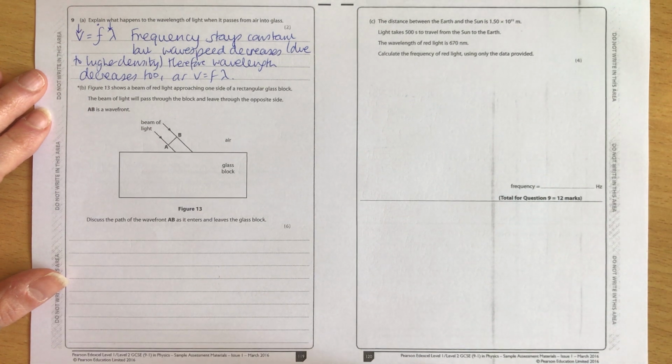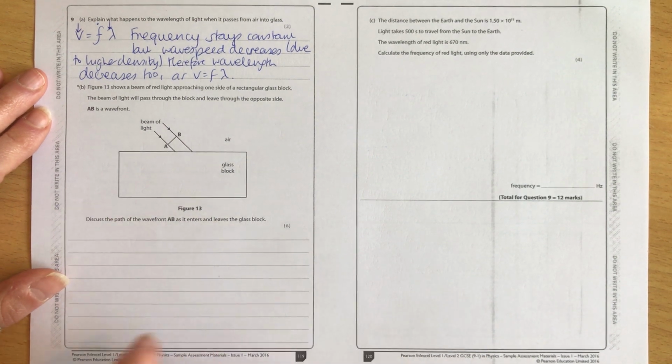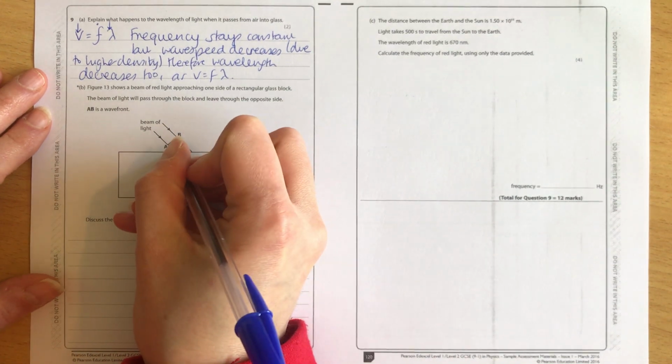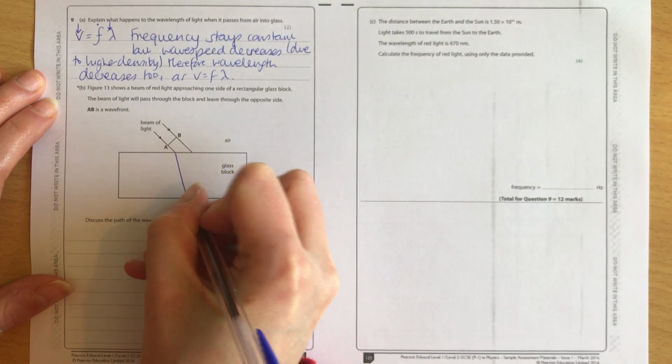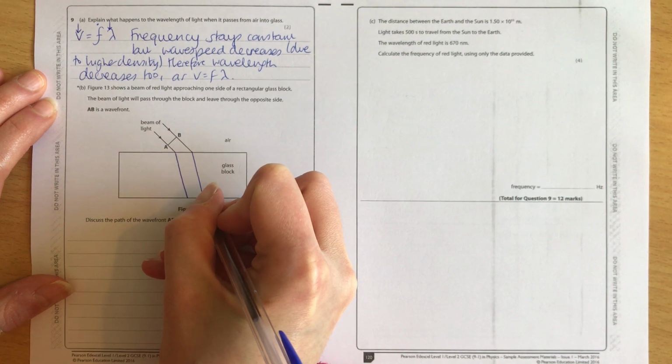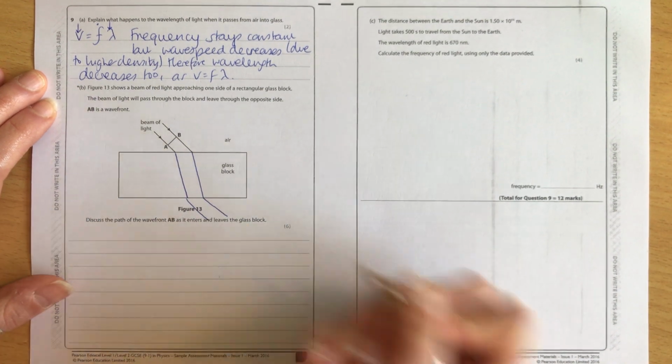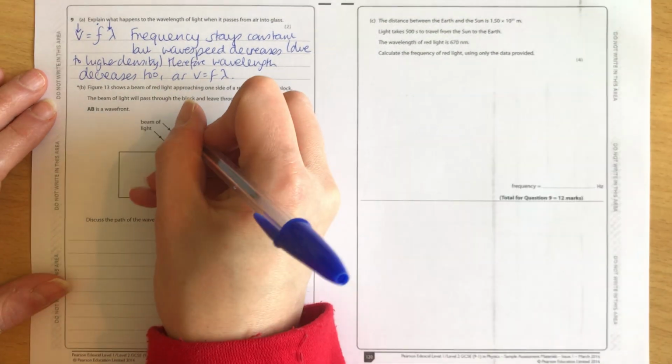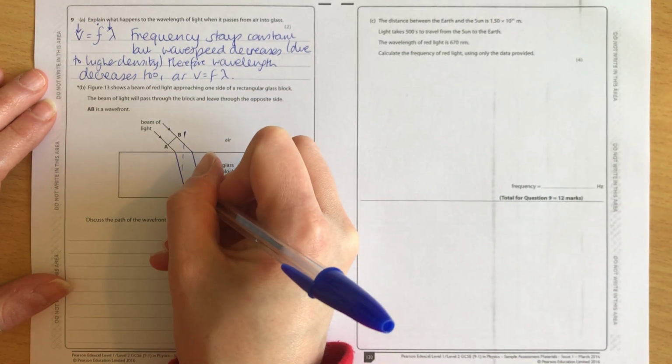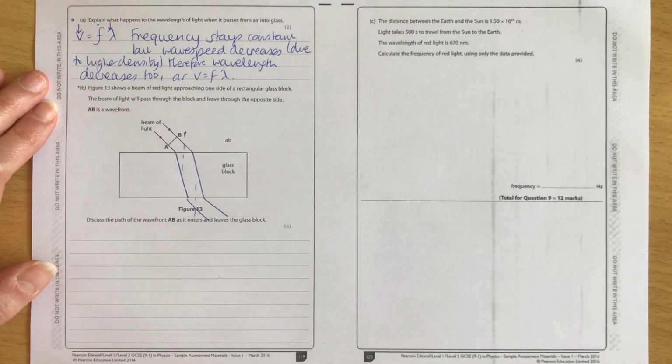Part B, figure 13 shows a beam of red light approaching one side of a rectangular glass block. The beam of light will pass through the block and leave through the opposite side. AB is a wavefront. Discuss the path of the wavefront AB as it enters and leaves the glass block, and this is a 6-mark question. Now, we know that the waves will look like this. They'll refract as they go through the block, towards the normal to start with and away from the normal afterwards, but why?